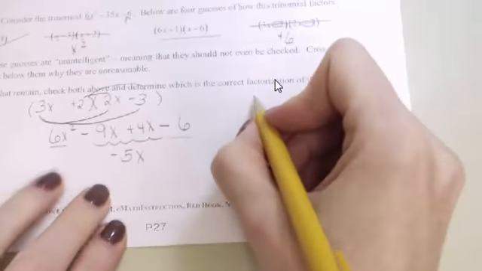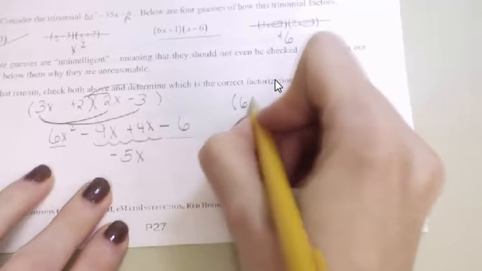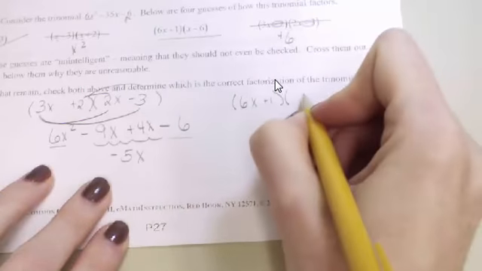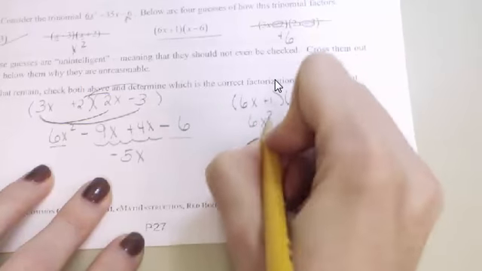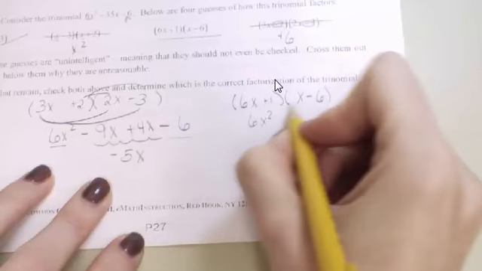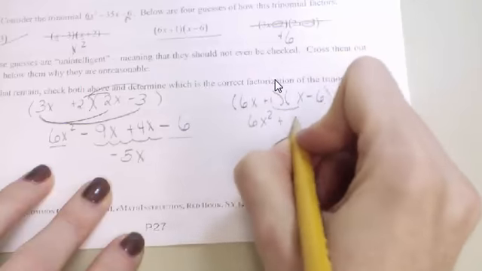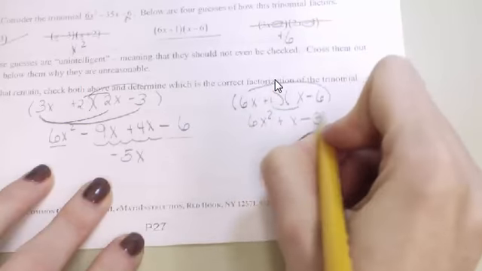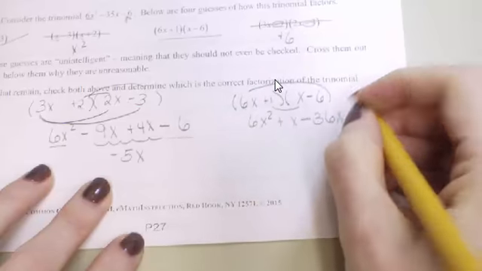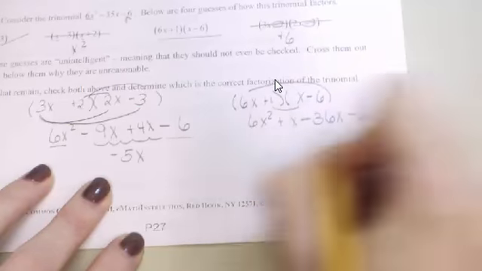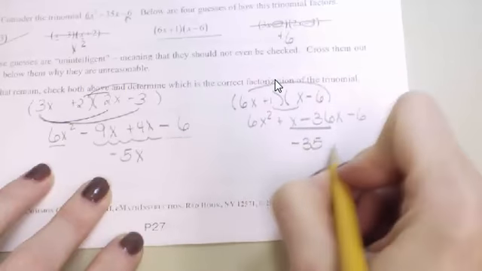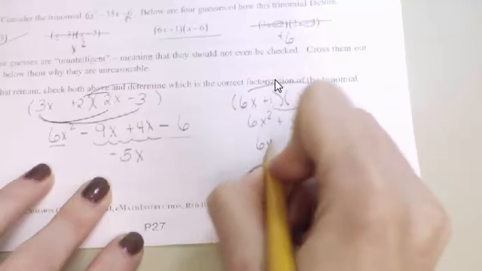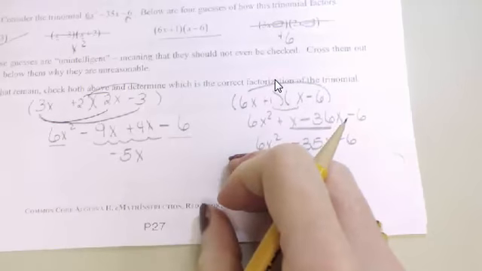So hopefully this last one works here. 6x plus 1 times x minus 6. So 6x squared. Then I'm going to have plus x minus 36x minus 6. And there I'm going to get the negative 35x I was looking for. So that's the choice that I want. So let's go on here.